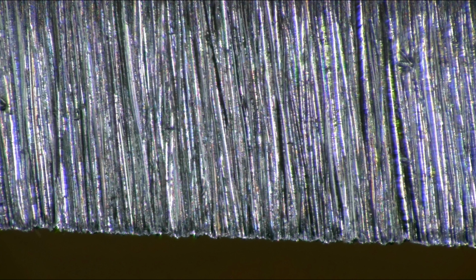So now, when you look at the edge again, the scratch pattern makes sense. The deep gouges come from those oversized particles. The fine scratches come from the small ones, and the unevenness in the spacing matches the gaps on the stone.